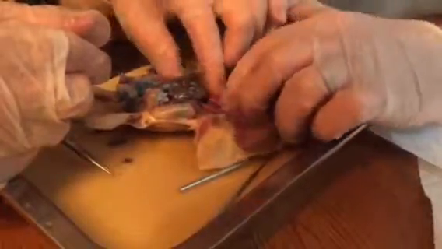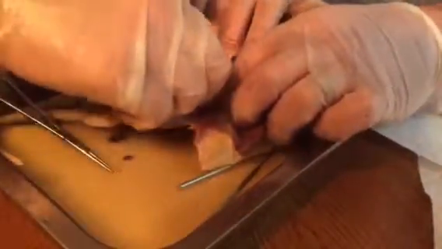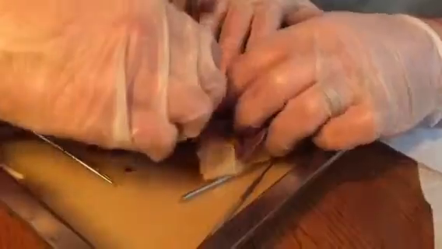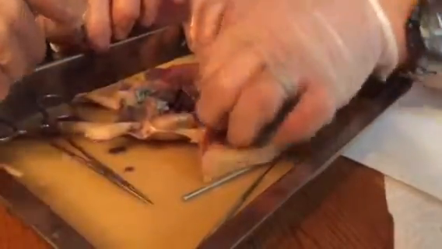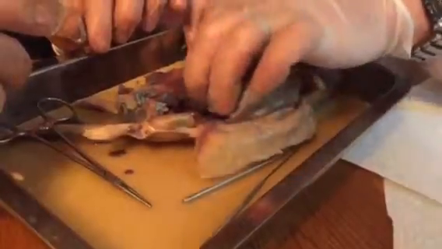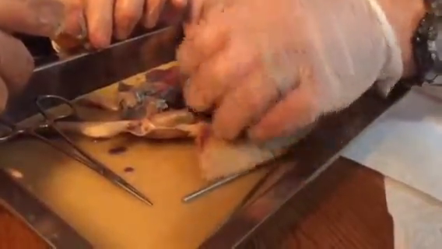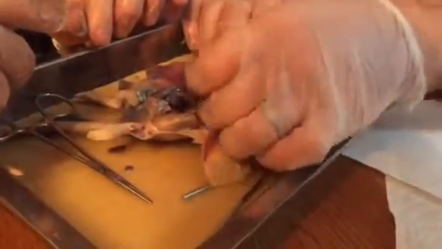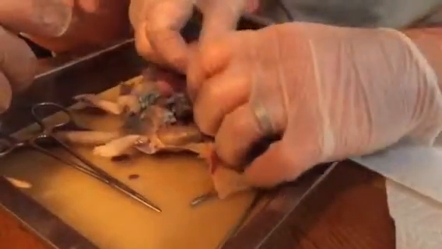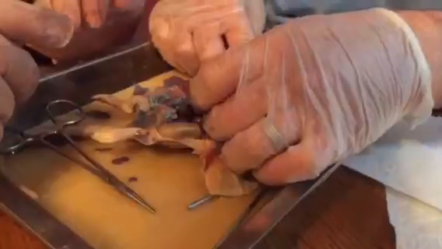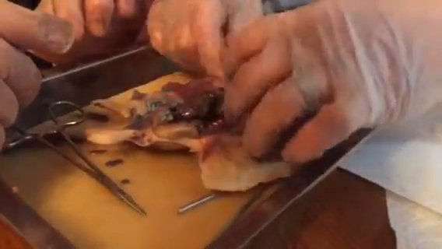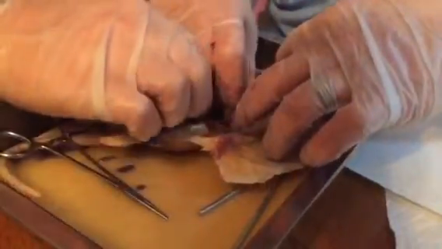Or no, that's all small intestine, isn't it? No, the rectum. And this is the large intestine. Yeah, here. Right there. So where's that turn? Yeah, so this is the transverse colon. This is the ascending colon. And so this is the hepatic flexure.